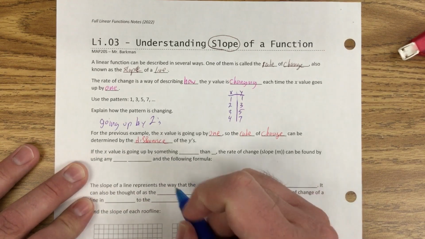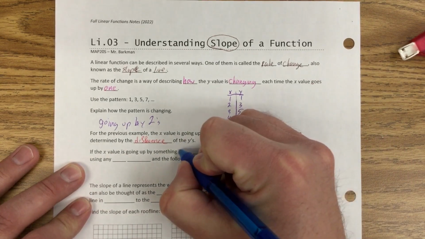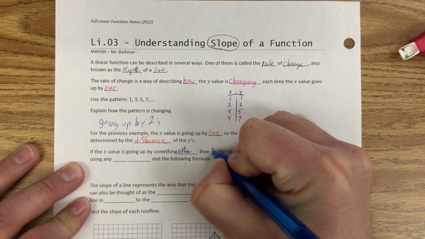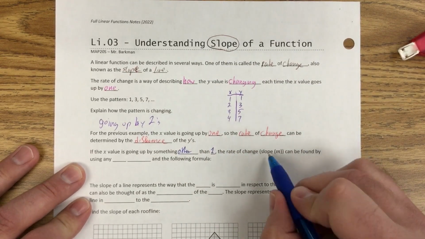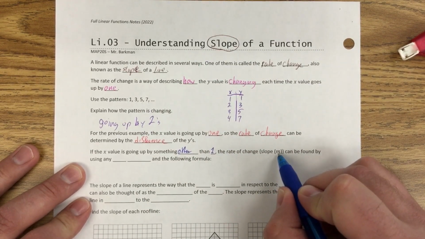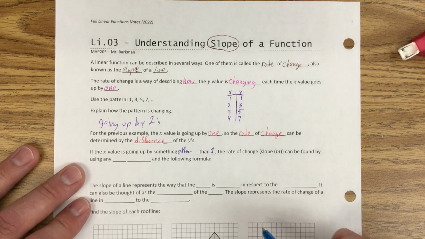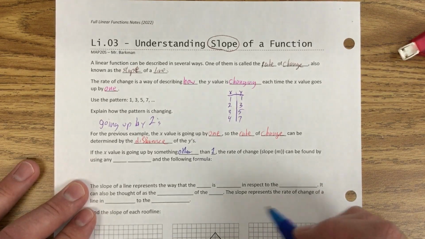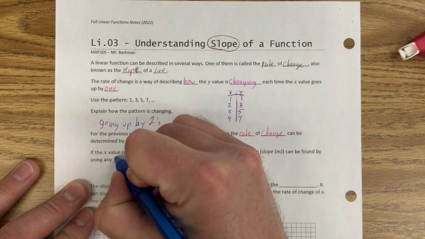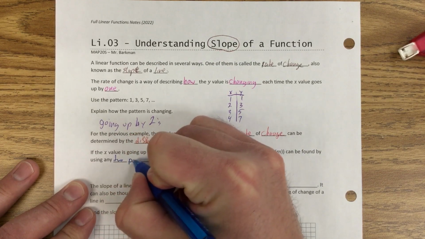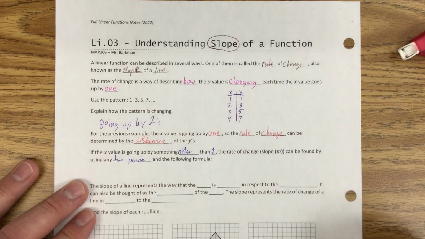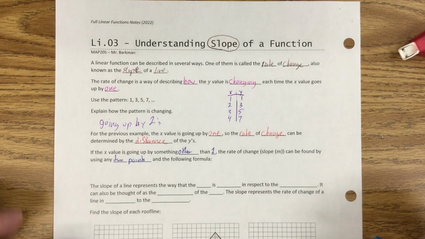If the x value is going up by something other than 1, the rate of change, or what we call the slope, and I'm going to use the letter m to represent slope, can be found by using any 2 points and the following formula.